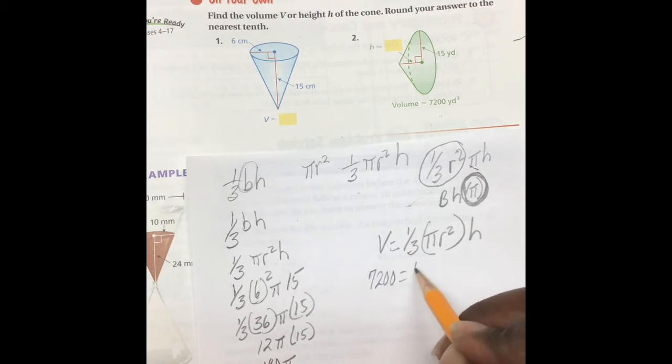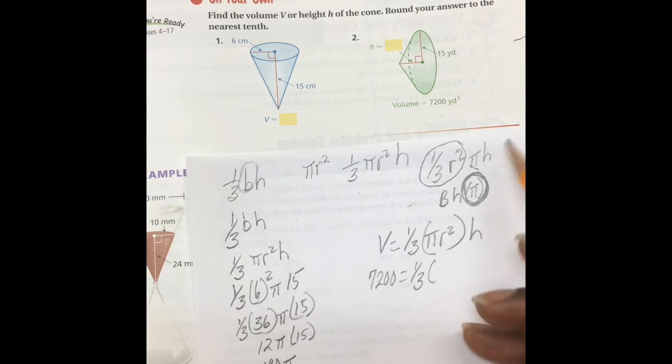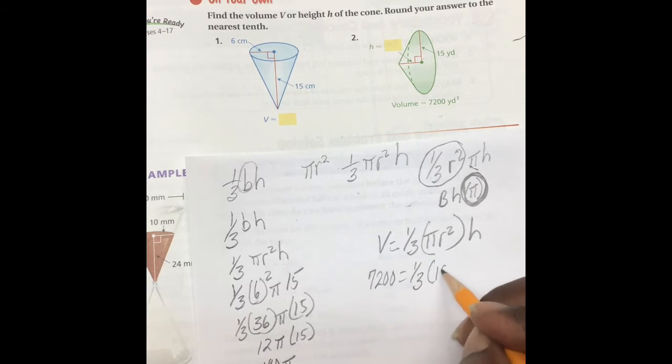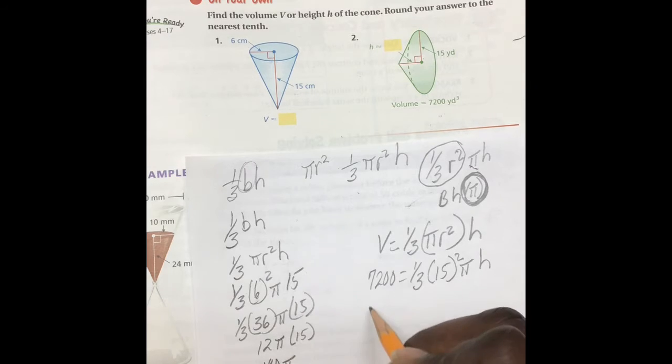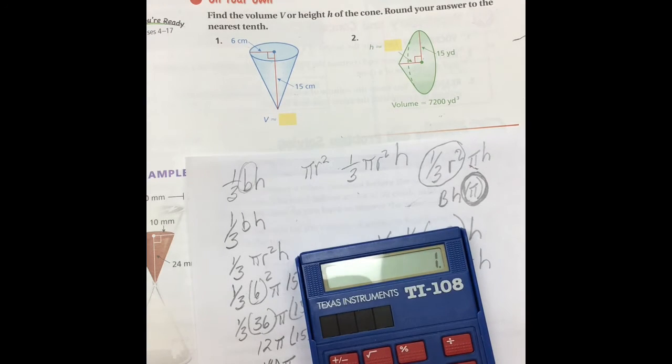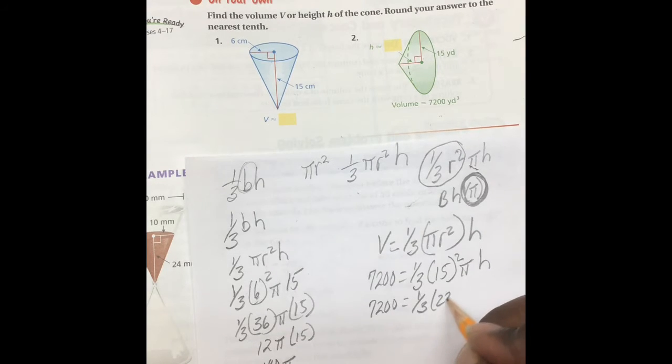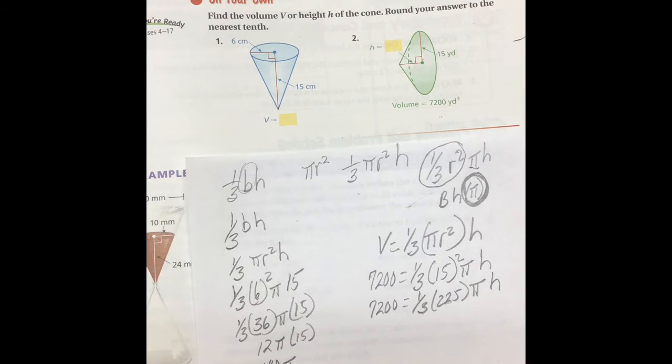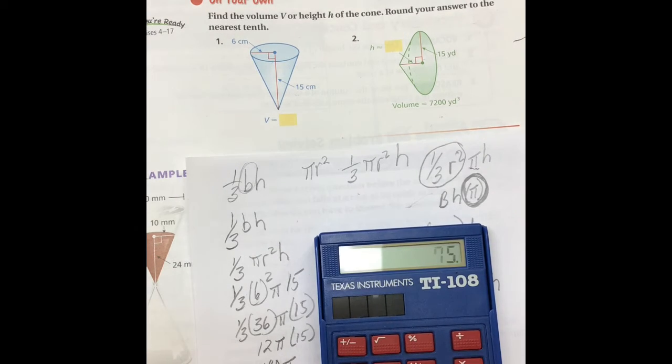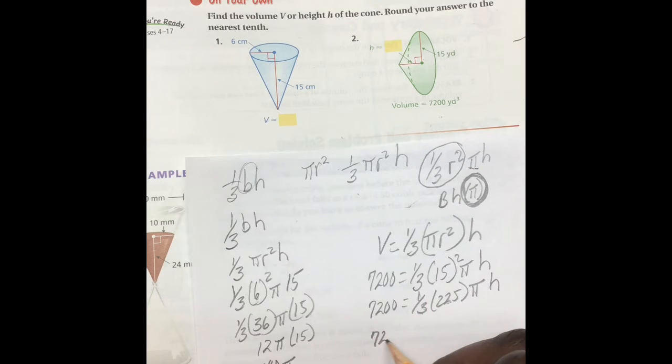7,200, which is equal to 1/3. Our R is 15 squared pi. Our H we do not know. So 7,200 is equal to 1/3. We have 15 times 15, which gives us 225, pi times H. At this point we want to take a third of the 225, so we divide it by 3 and we get 75. So 7,200 equals 75 pi H.